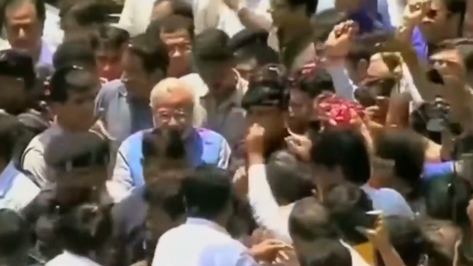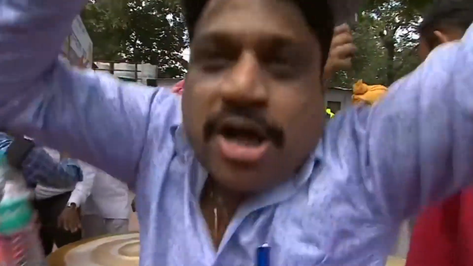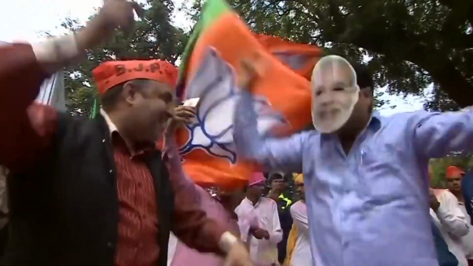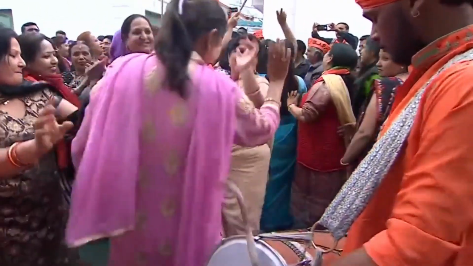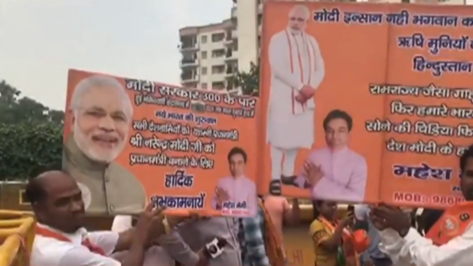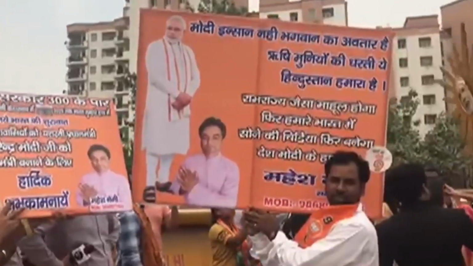The overconfidence may have also led to a failure to address key issues and concerns that were important to voters, such as joblessness, inflation, and corruption. The BJP's focus on Modi's popularity and its own organizational strength may have distracted from the need to address these issues and connect with voters on a deeper level.